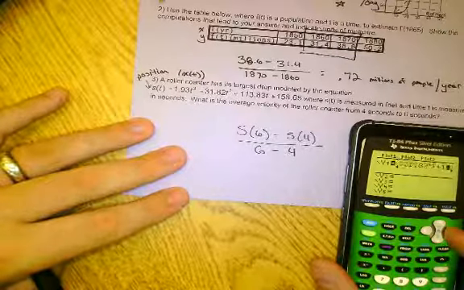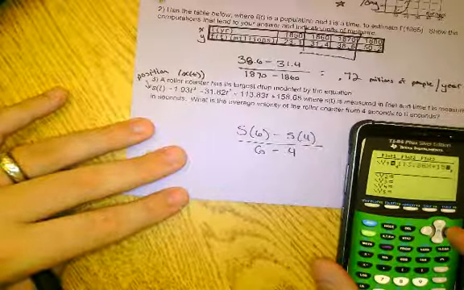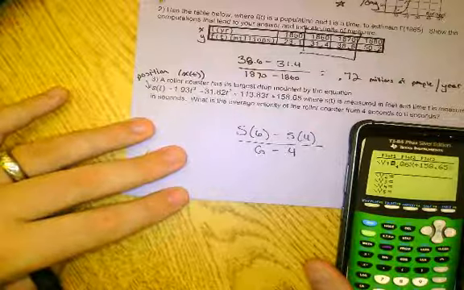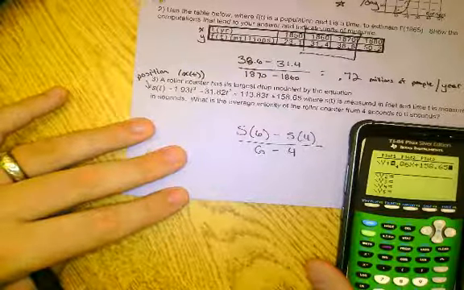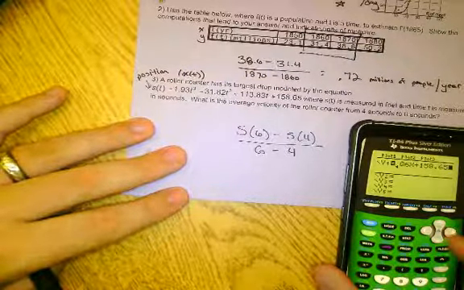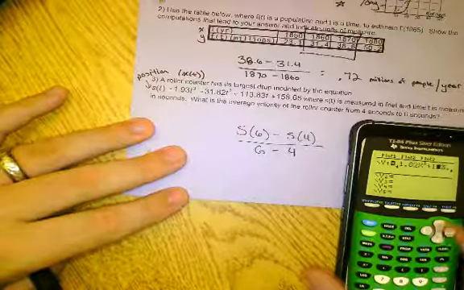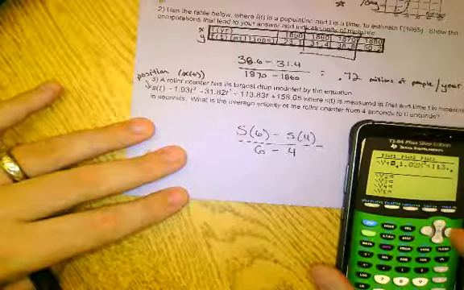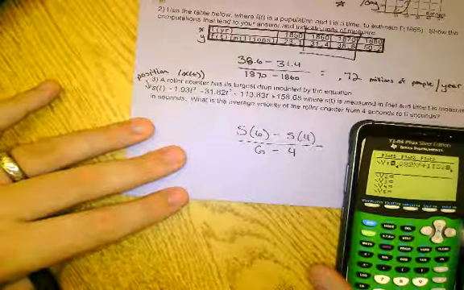That right here would be a good enough answer. Actually, this answer right here is good enough too. If I want to simplify it, it would be negative 323 all over 20. So there we go.